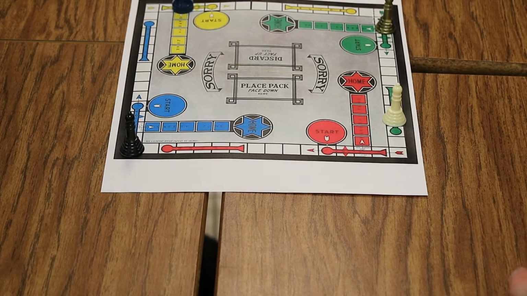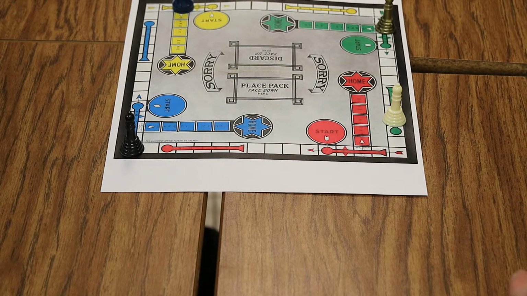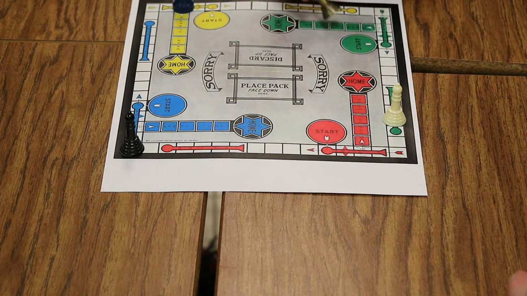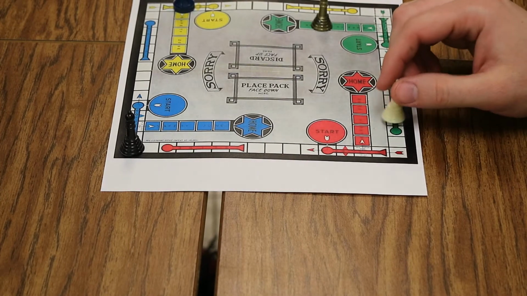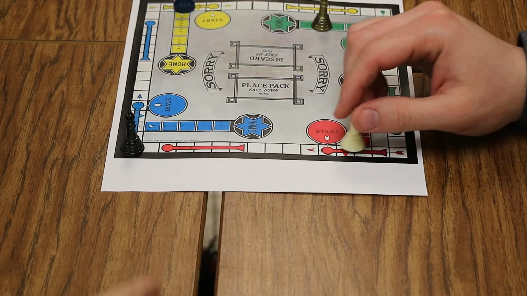Oh, come on. Oh, I know. 4. Oh man, 1, 2, 3, 4. He's so close to winning this. I gotta get 2 now. Well, it's gonna be a little harder unless you get snake eyes. 1. 6. 1, 2, 3, 4, 5, 6.